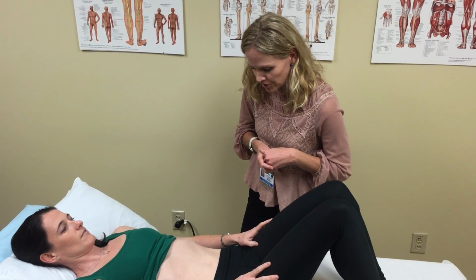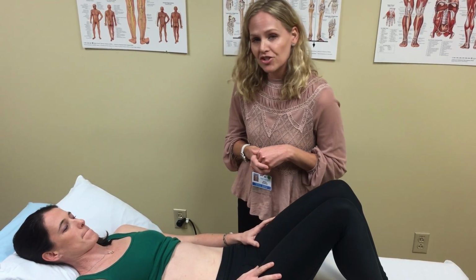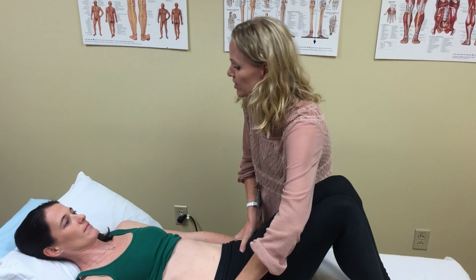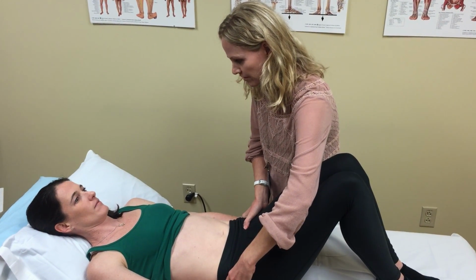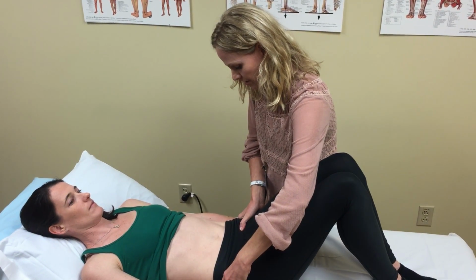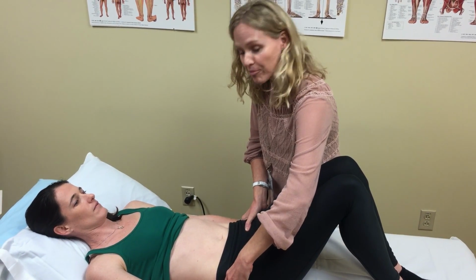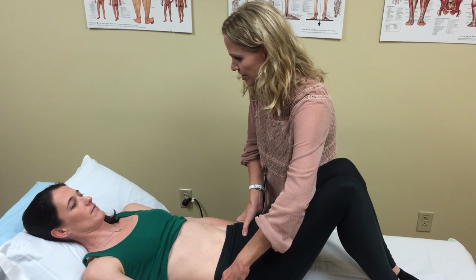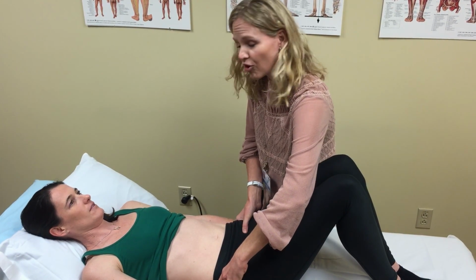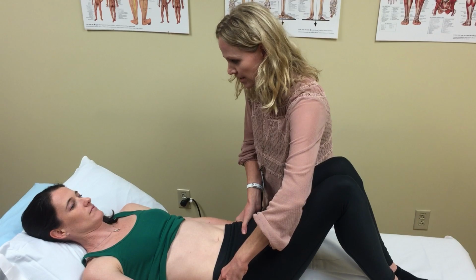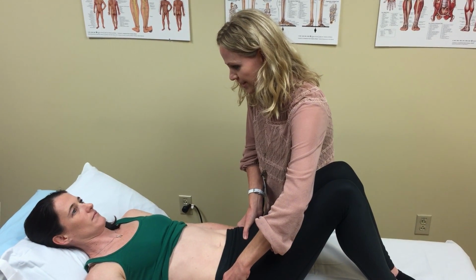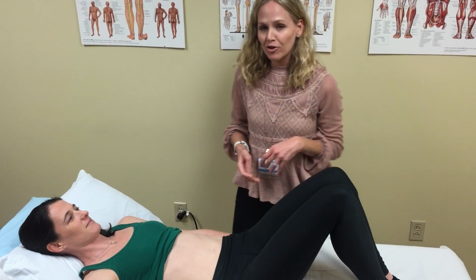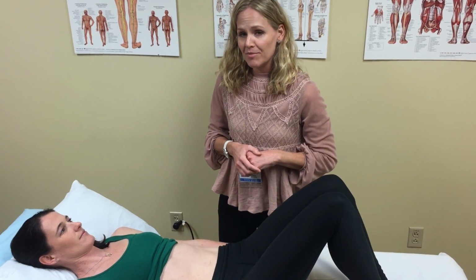Now the next thing that I want you to do, Anne, is I want you to contract your pelvic floor muscles. So squeeze your muscles like you're going to stop the flow of urine. Okay, and I feel a little bit more muscle activity on the right versus the left. How does it feel to you? The goal is symmetrical muscle activity. So what do you feel? That's better already.